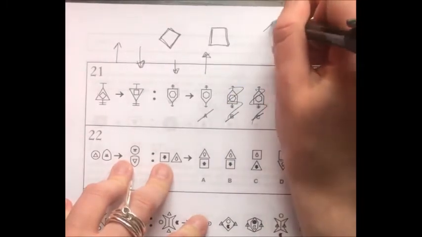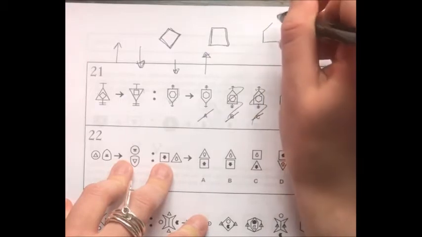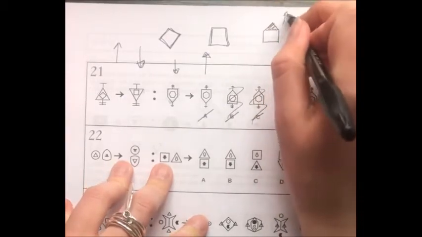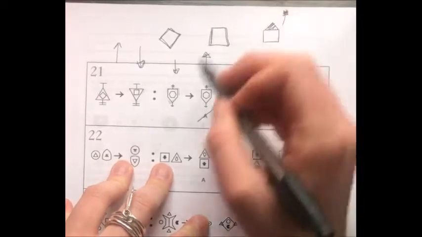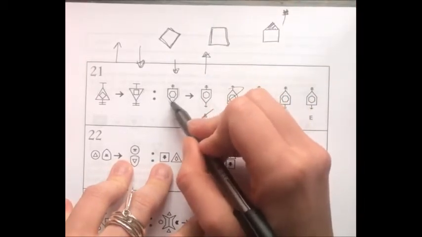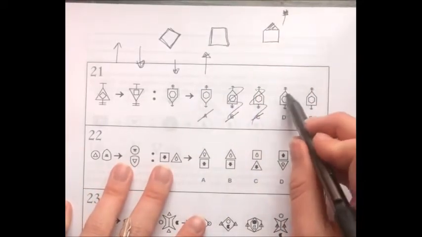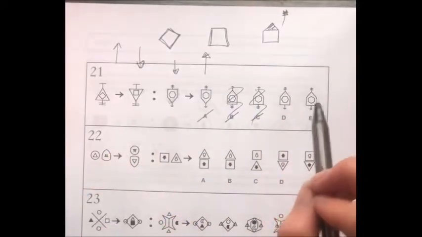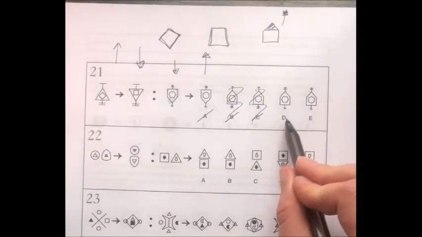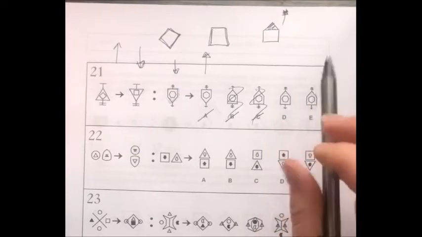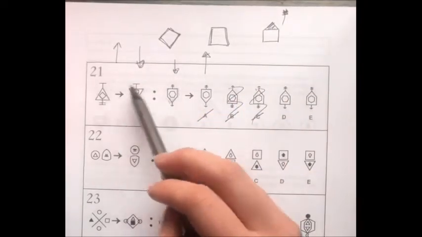So if you're not quite sure what I mean, think of it like a house and the roof is facing to the sky, and before the roof was facing to the ground, so we want it to face now to the sky, which therefore is D and E. Okay, so the differences between D and E are this middle shape. So we can see here that the middle shape is actually turned round.